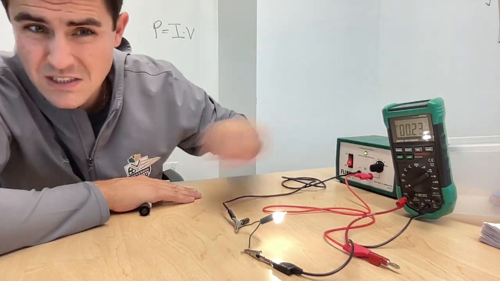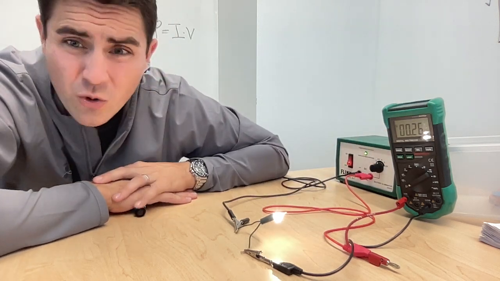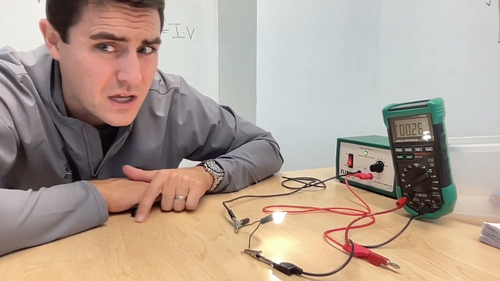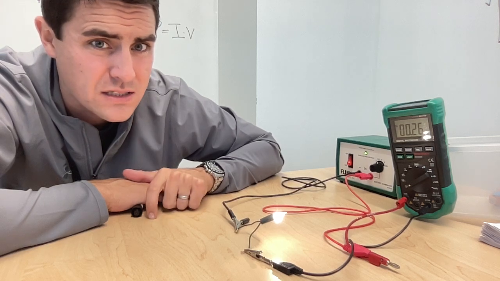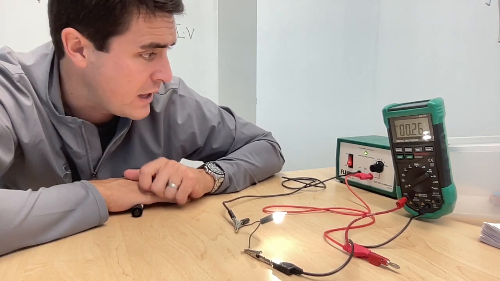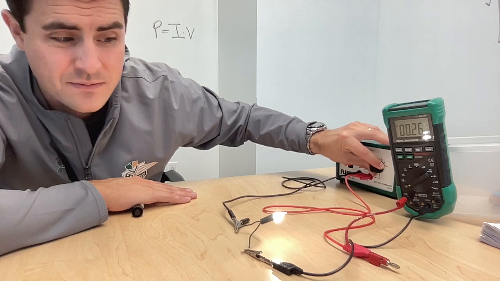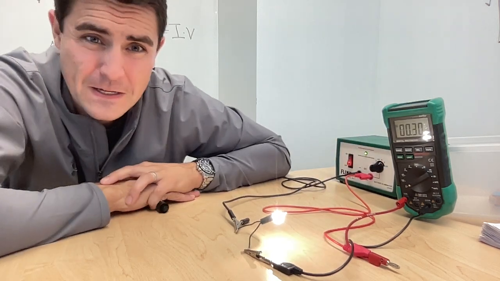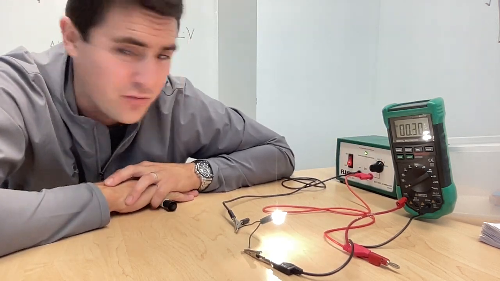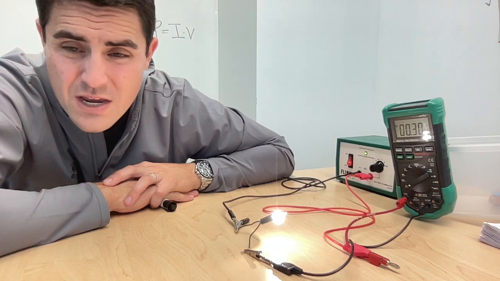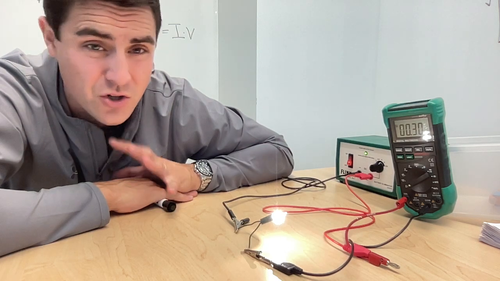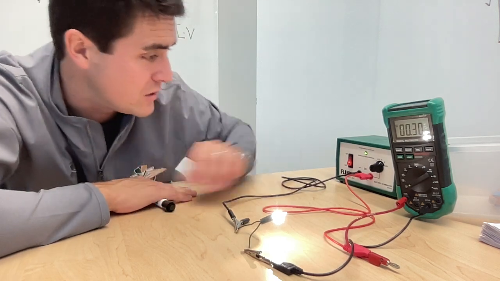At 4 volts, yikes, getting bright. At 4.5 volts, I only get 0.26 amps of current. So 4.5, 0.26. Taking data. 6. It's like high beams in a car. At 6 volts, I get 0.3 amps. The current is not increasing much, even though the voltage is.